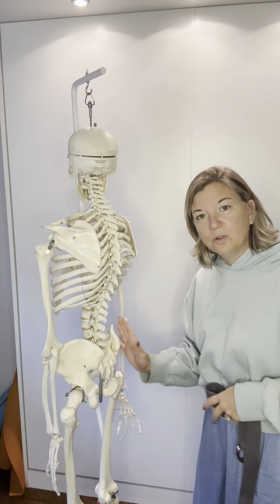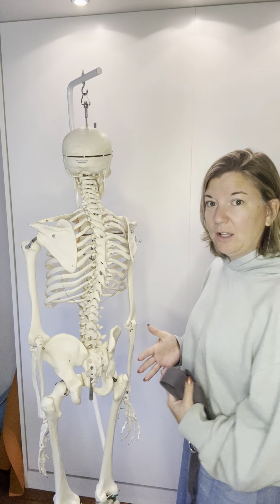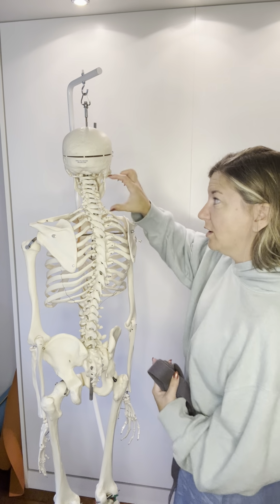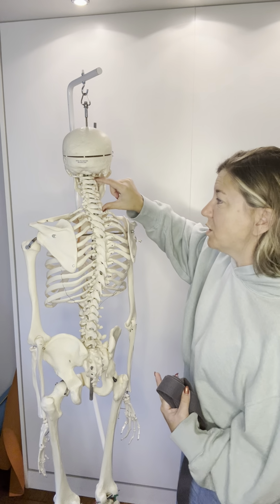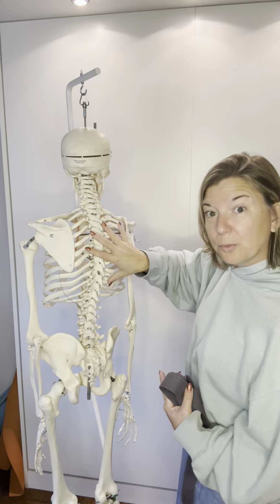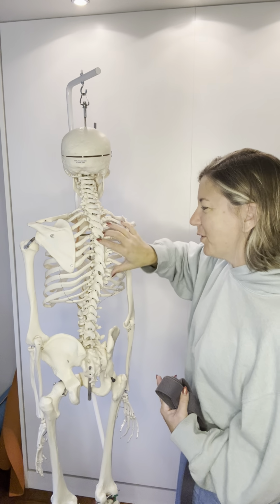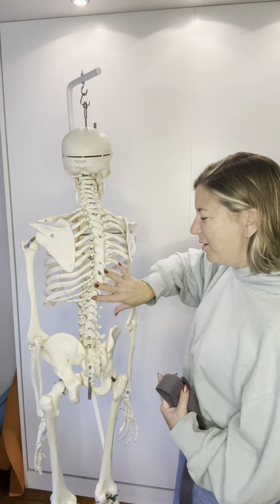So you can see the lumbar vertebrae, and we know that they're lumbar vertebrae because they don't have any ribs attached to them. That's the difference between the different levels of the spine. We've got the cervical vertebrae up at the top here, which are in the neck. We've got the thoracic vertebrae, which are in the torso here, and those thoracic vertebrae have ribs attached to them.